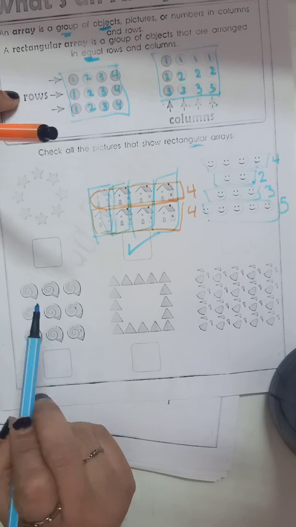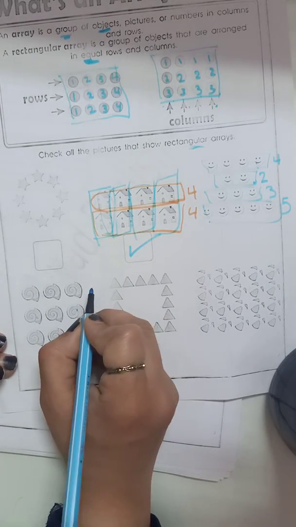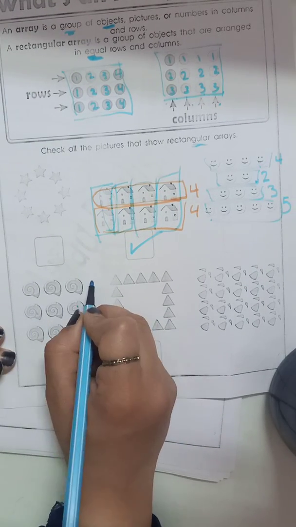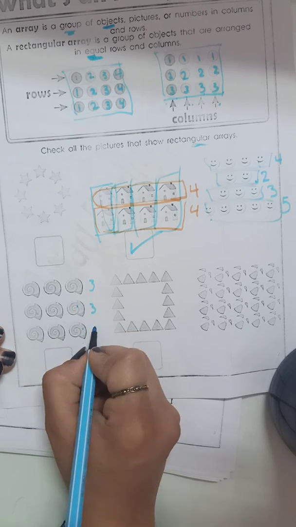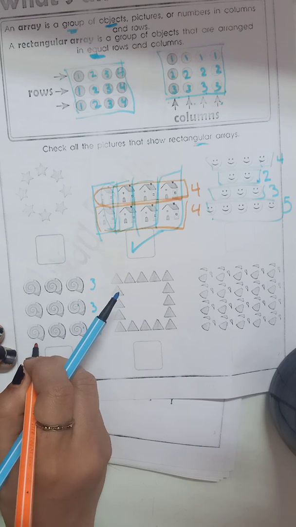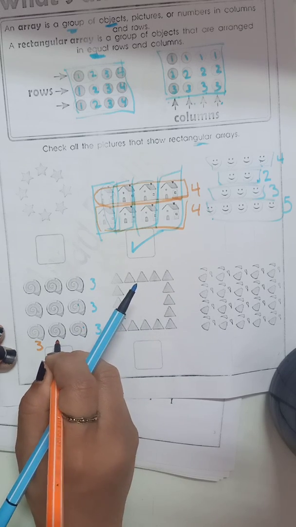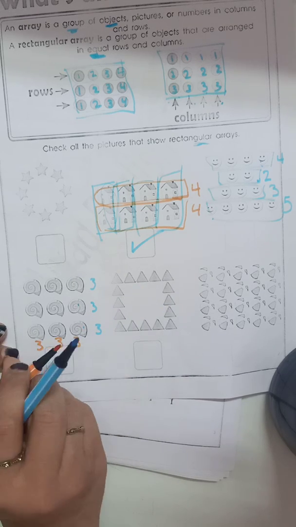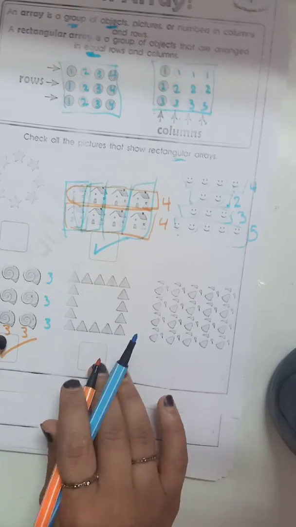The next one, we have 1, 2, 3 rows and 1, 2, 3 columns. And any column and any row have the same number of objects. Here 3, 3, 3. In any column we have 3 elements, 3 elements, 3 elements. So this is array.